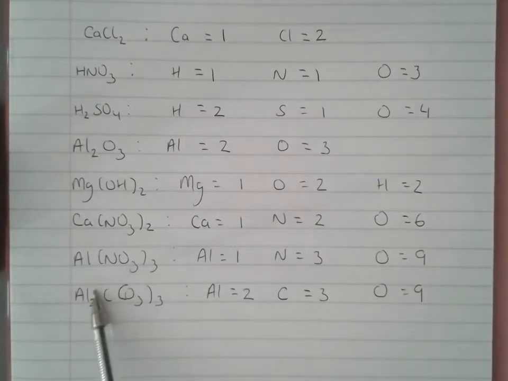Aluminium here, it's not in the bracket, but you do still have 2 of them. There's a little number 2 there. So I've got 2 aluminiums. This is a carbon here. It's inside the bracket. I've got 3 carbons, and then oxygen again, 3 in the bracket, multiplied by the 3 outside the bracket gives you 9.